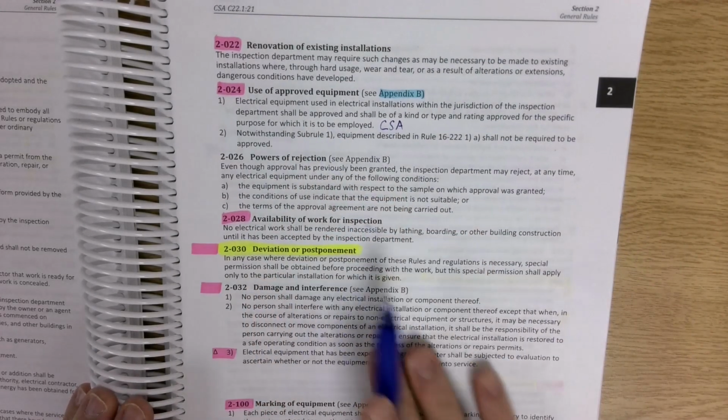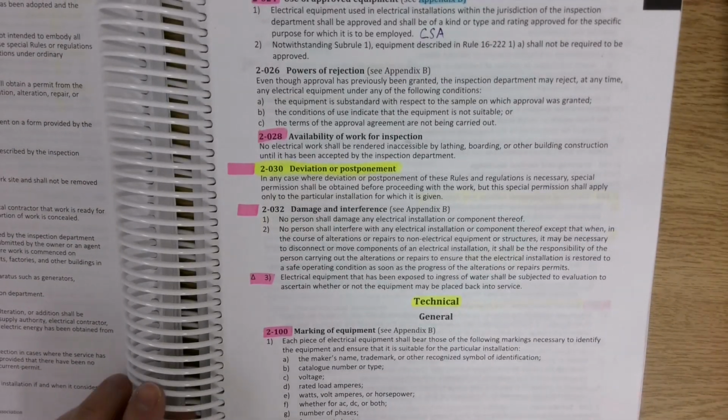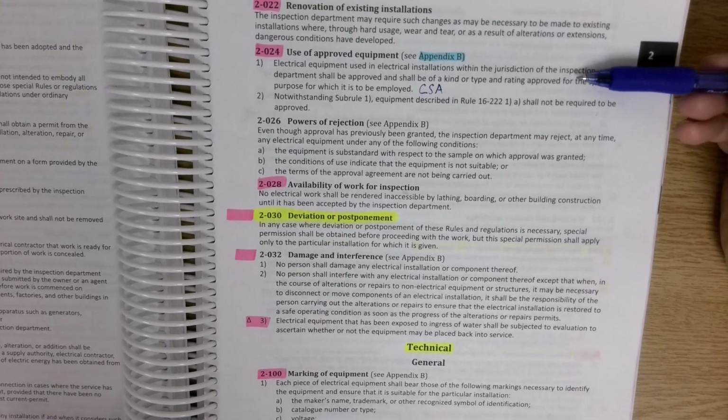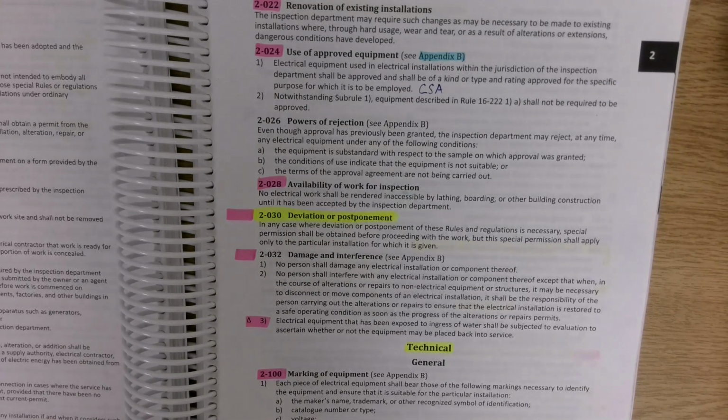Yeah, so I like to touch on that one because as the electrician, the onus is on you to only use approved equipment, right? You can only use, install, and so on and so forth, approved equipment.